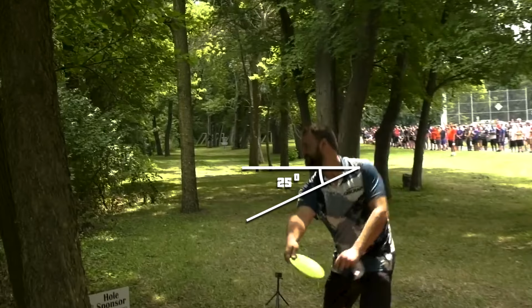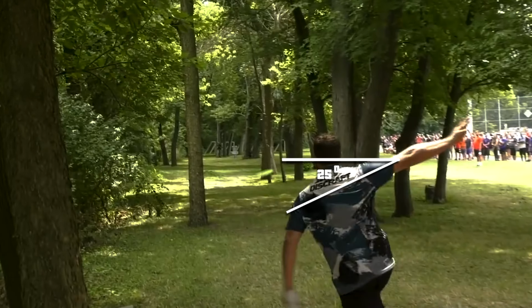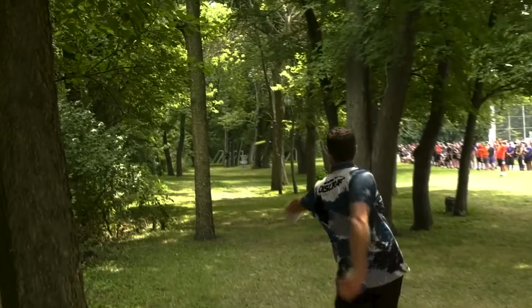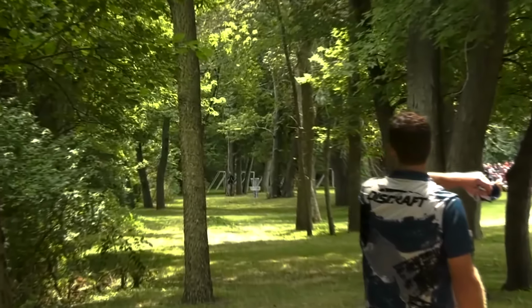His shoulders are on a 25-degree angle. Follows all the way through. That arm stays on that same plane. And as you can see, the disc follows that exact motion.